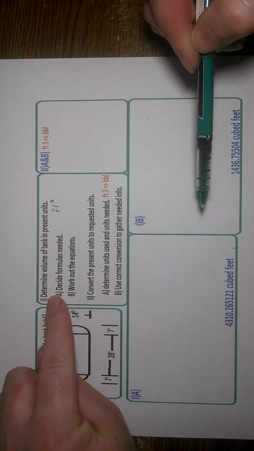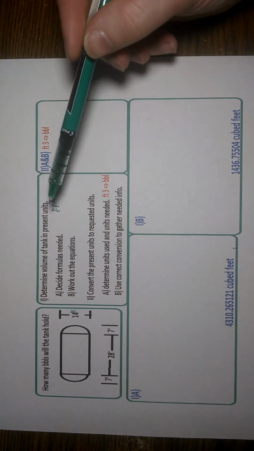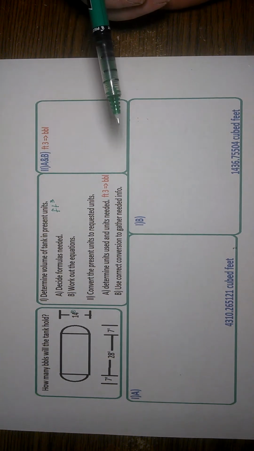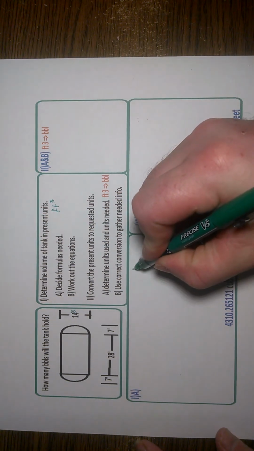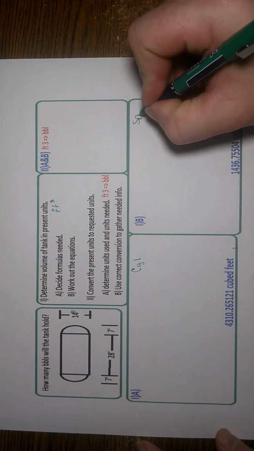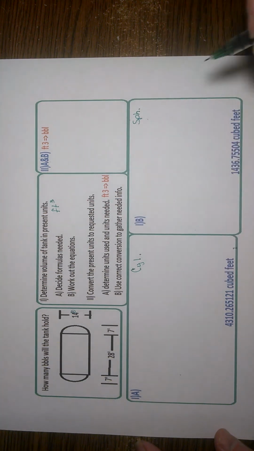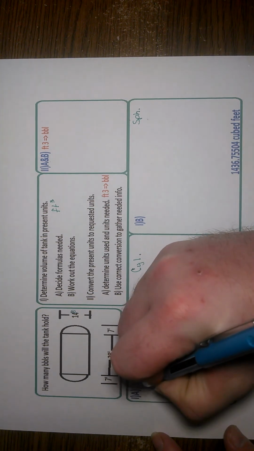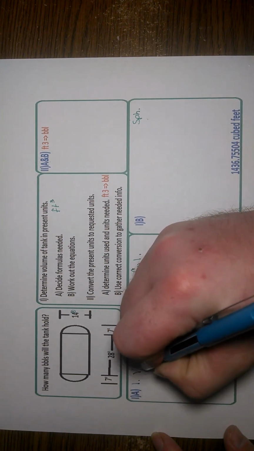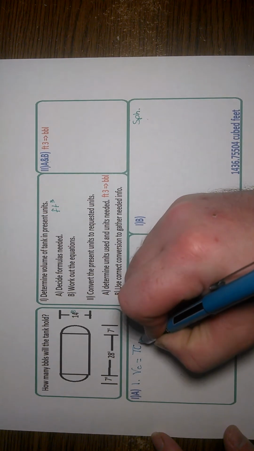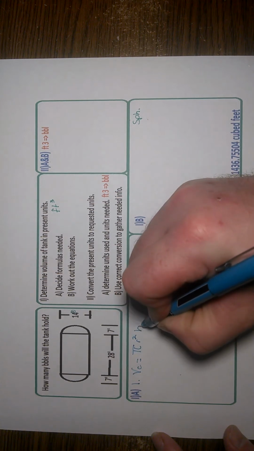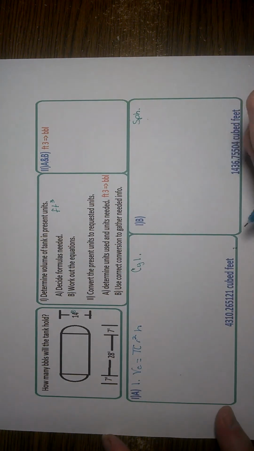So we'll need to decide the formulas needed, and we'll need to work out the equations. The first formula we will use is a cylinder formula. The second one is a sphere formula. So the first formula is the volume of a cylinder is equivalent to pi times radius squared times the height. So let's go ahead and plug some numeric values in here.